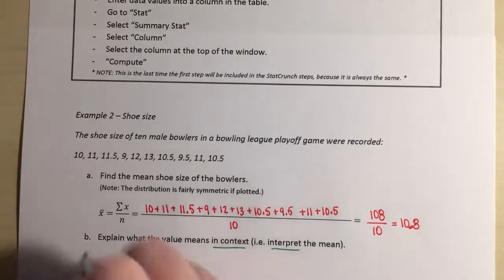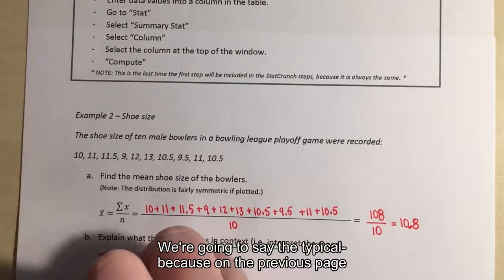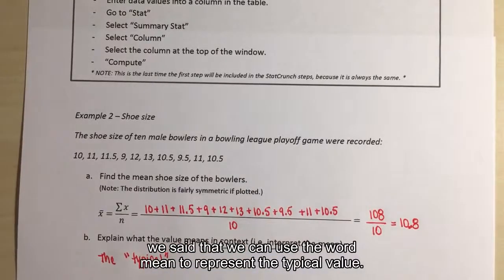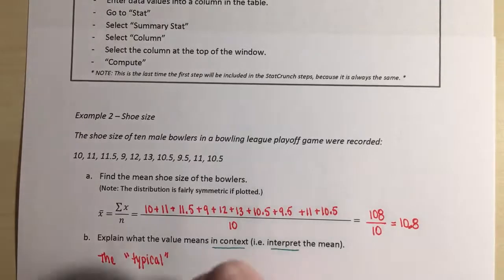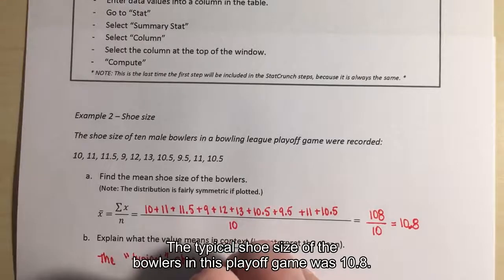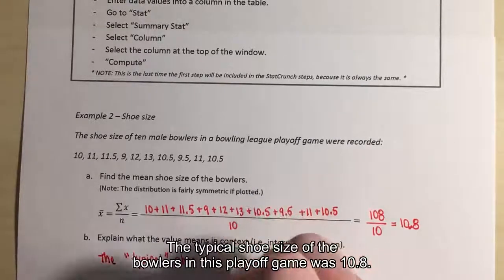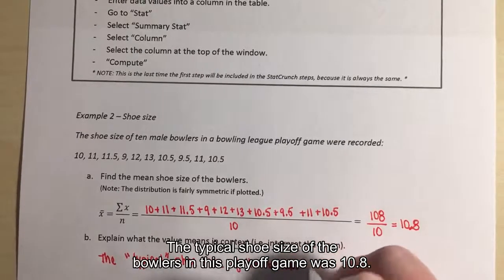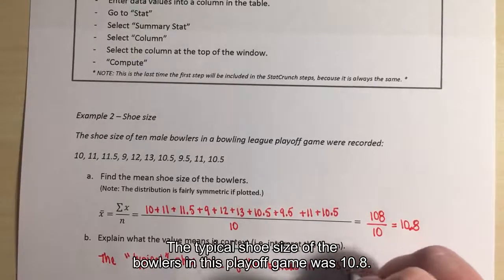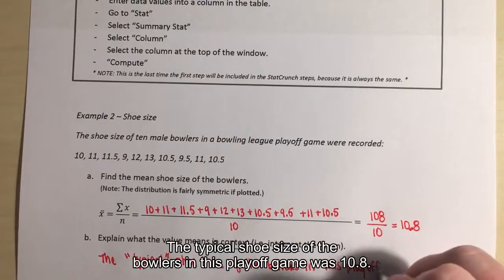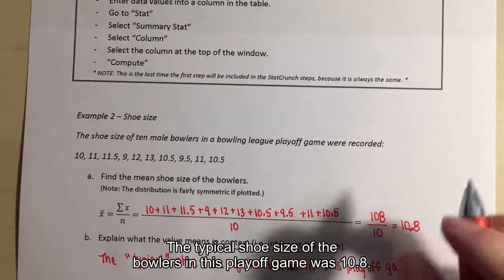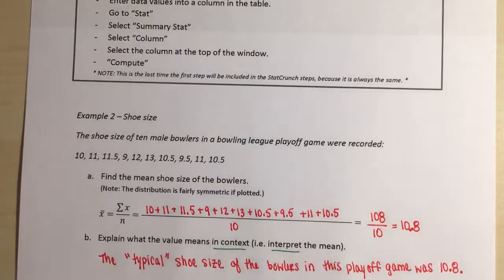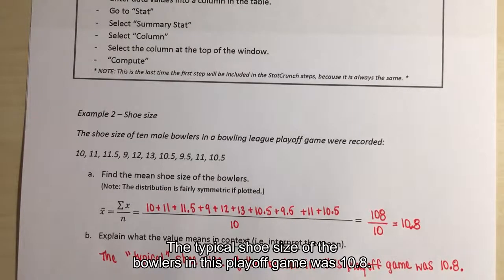So we're going to say the typical, because on the previous page we said that we can use the word mean to represent the typical value, the typical shoe size of the bowlers in this playoff game was 10.8.